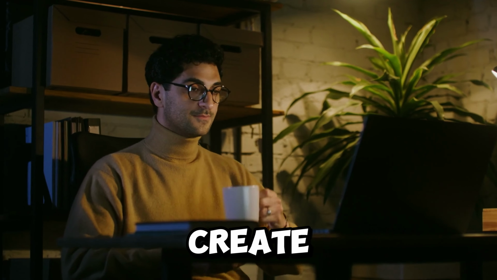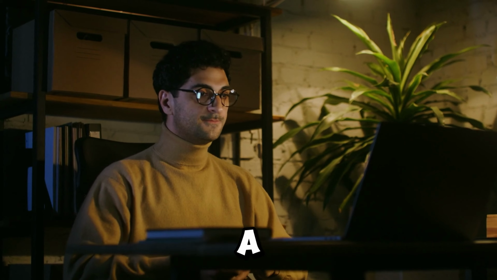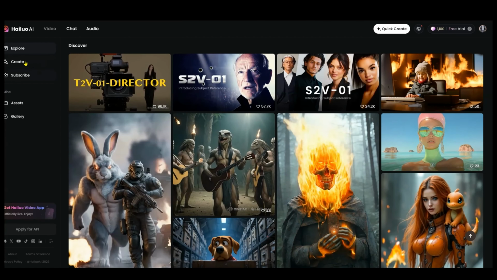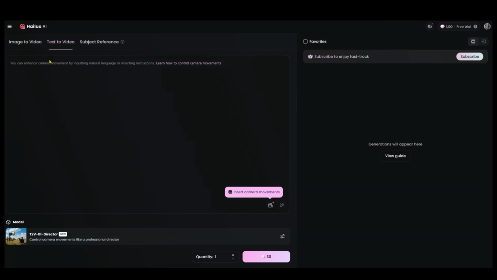Step 2. Create videos. Now that you have a Heyluo account, let's actually generate a video. On the homepage, you'll see a button that says Create. Click that, and it'll take you to the video generation page. Now click on Text to Video. This is where you type in a description of what you want the AI to create.